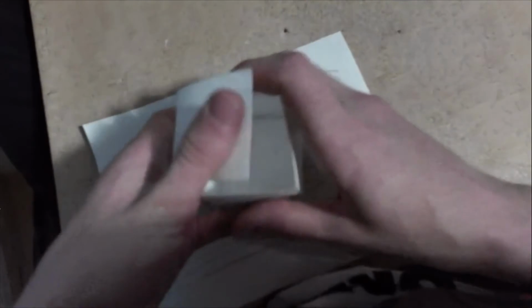So you have turned your 3D cube into a 2D area. Now what you're going to do is lay this 2D area on top of your image, and now that image will be on your object.